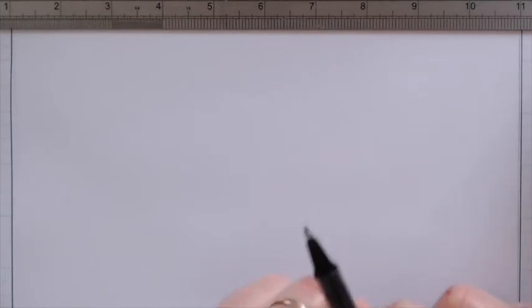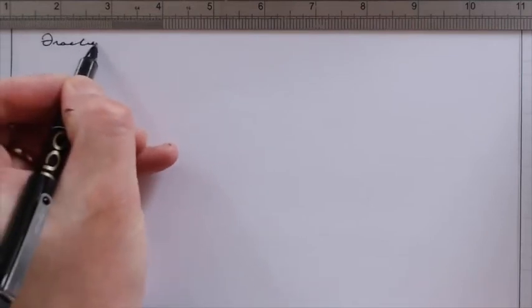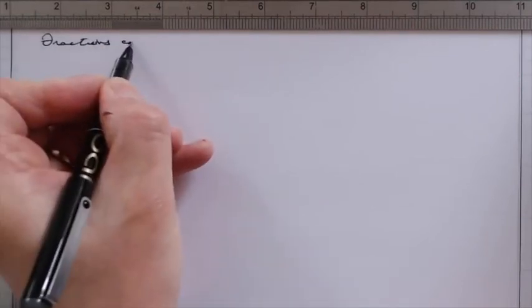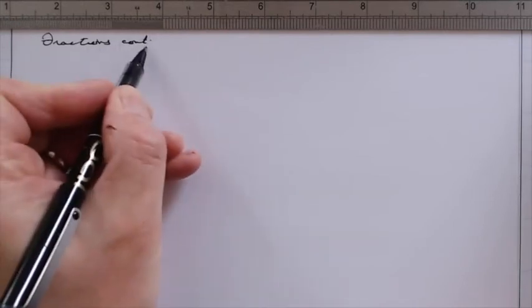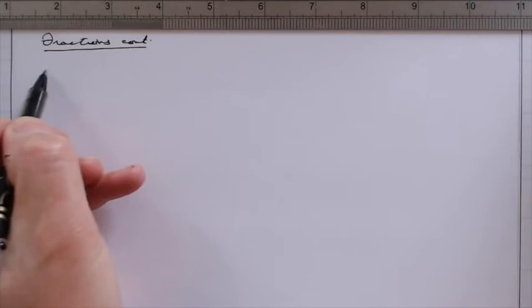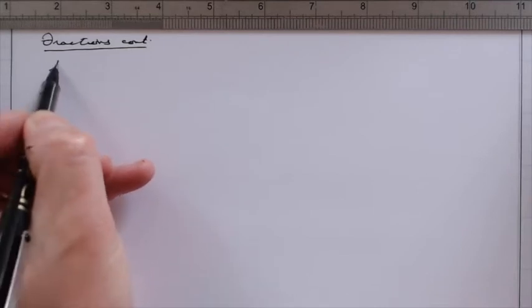With fractions, it's the other way around. Multiplying and dividing fractions is more straightforward than adding and subtracting fractions. Let's see why that's the case. And we'll start with a simple example. So, fractions continued. This is the fourth tutorial. And let's start with adding fractions.